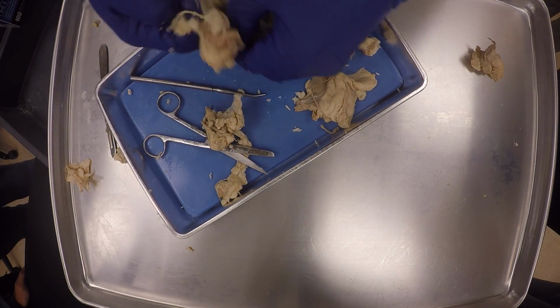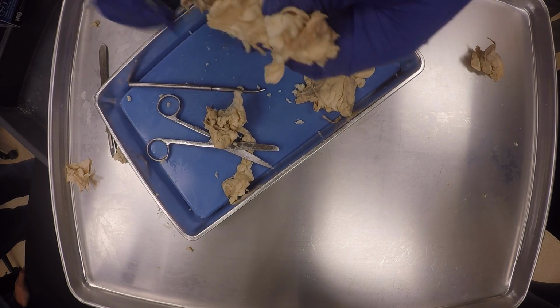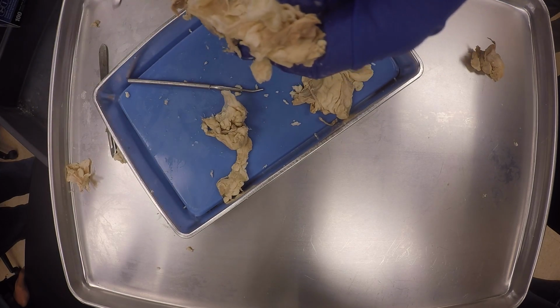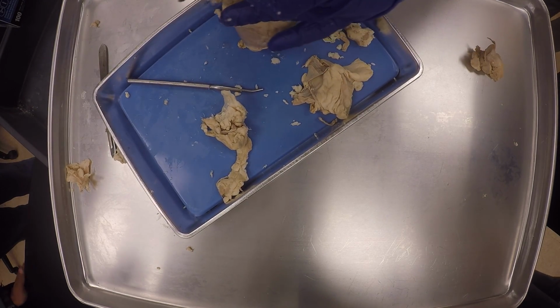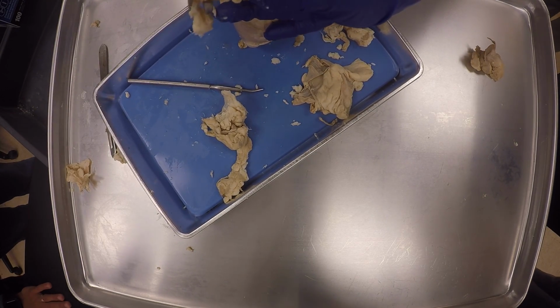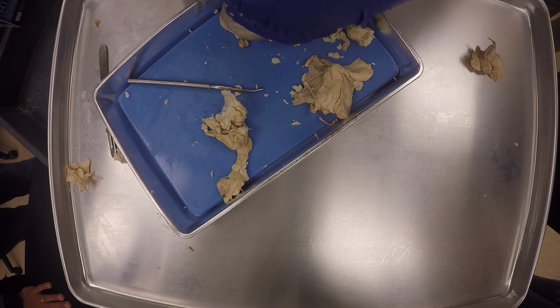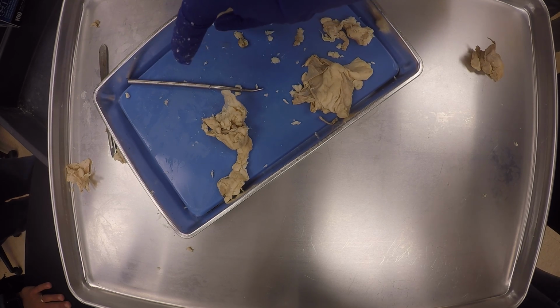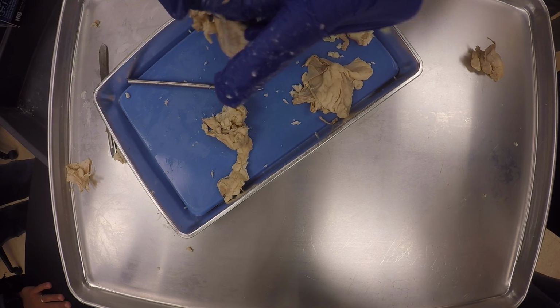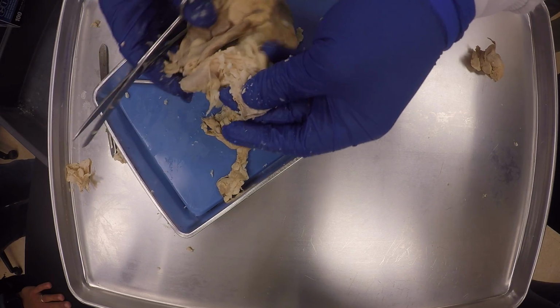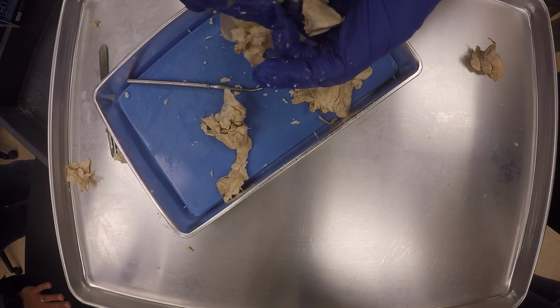Probably this is the brachiocephalic trunk. It's going to look a little messy for now. You see what I'm saying? The brachiocephalic trunk and then the aortic arch.